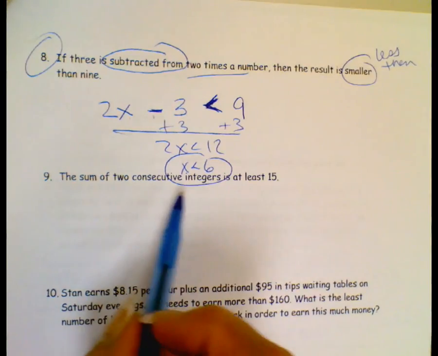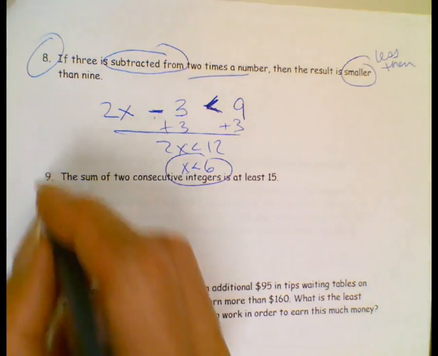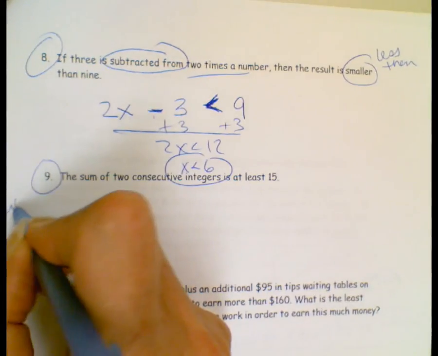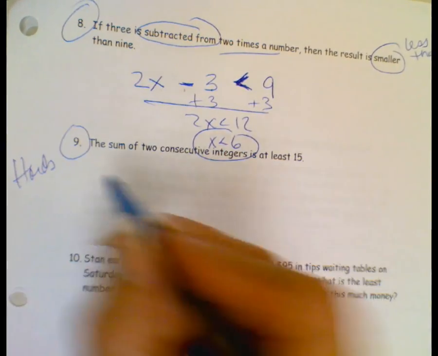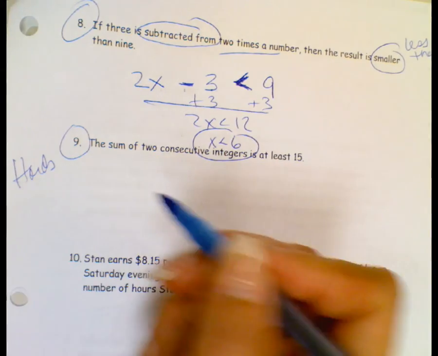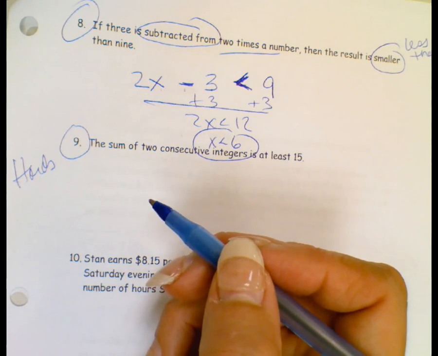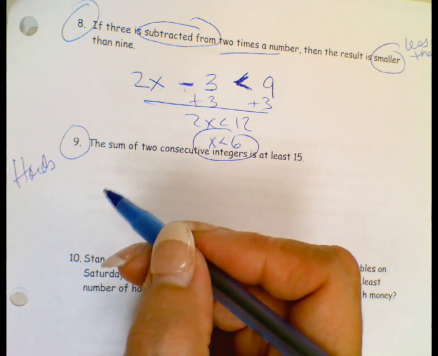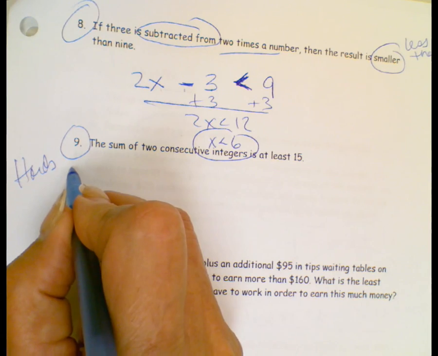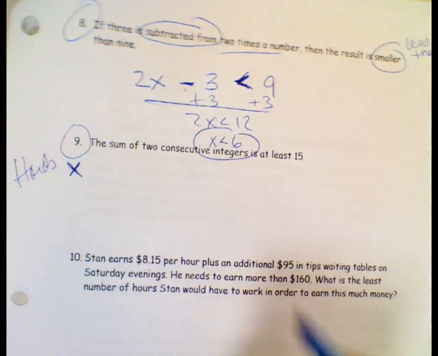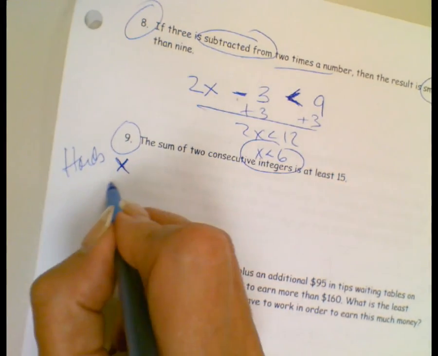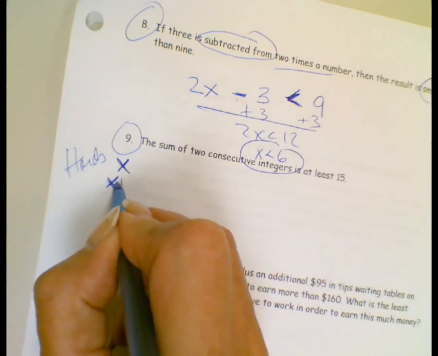The sum of 2 consecutive integers is at least 15. This one's tricky. This is the hardest one, I think, so far. When you do consecutive integers, if I said, give me 3 consecutive integers, you might say 4, 5, 6. Do you see? They all go up by 1. So in variables, if you have consecutive numbers, the first one's always going to be represented by x. And the second consecutive one is x plus 1.